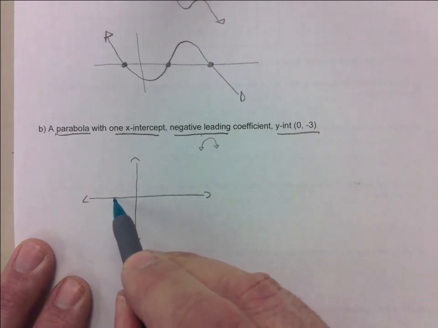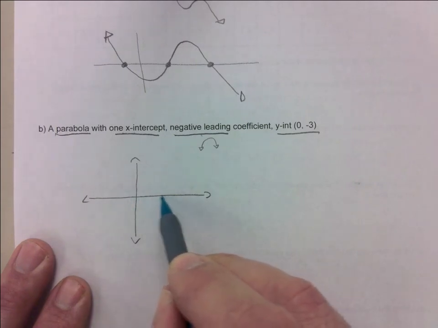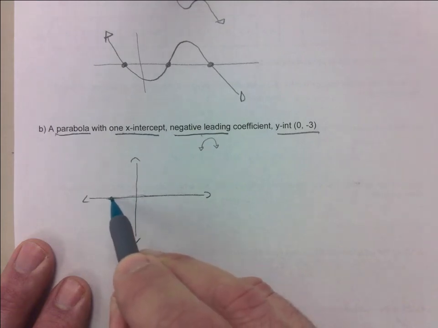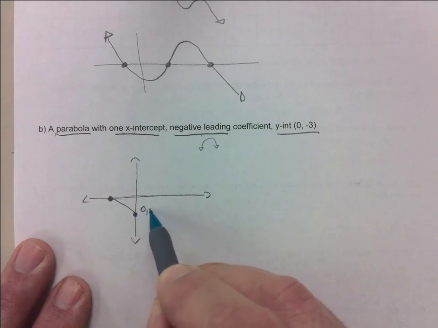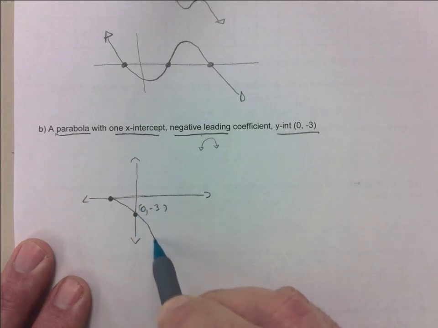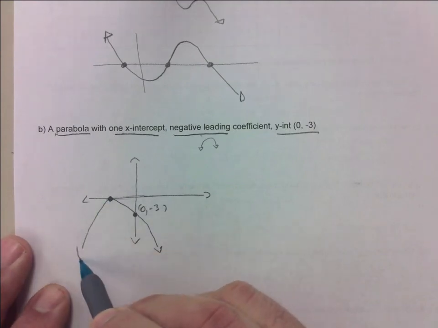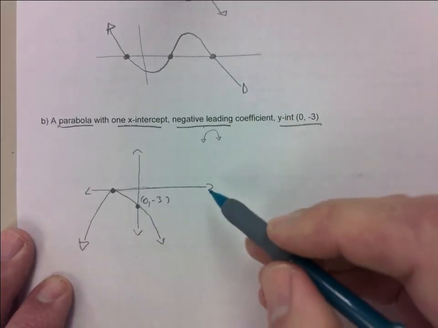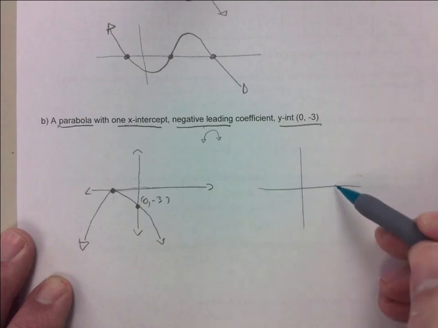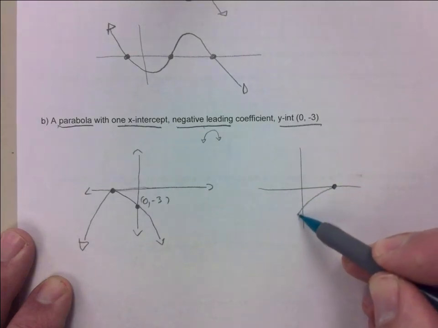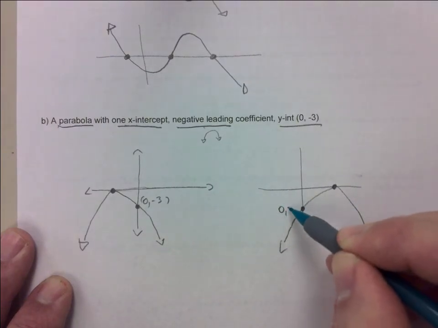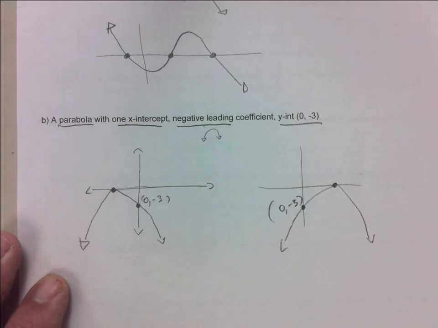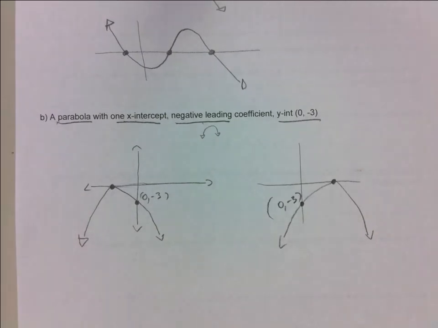So I'm going to place mine here or here, but it's going to be along the x-axis. So if you go here, I'm going to make a (0, -3) right here, and it's going to keep decreasing from there. Or you could have it on this side, making it through the y-axis there. So this is your (0, -3) there. Okay, so those are basically your only options.